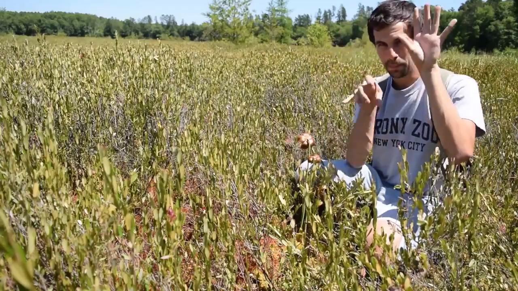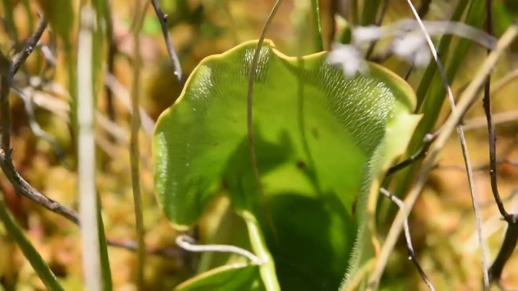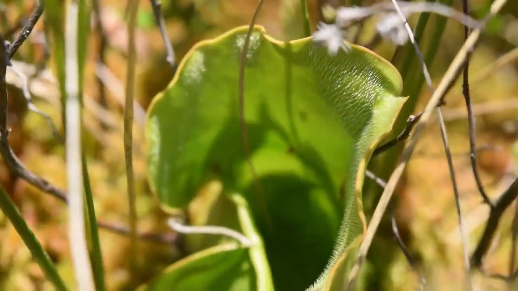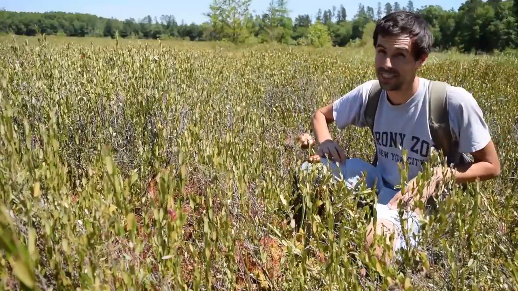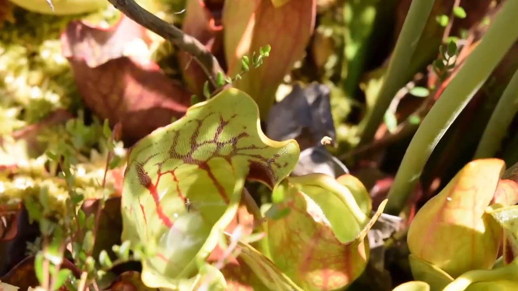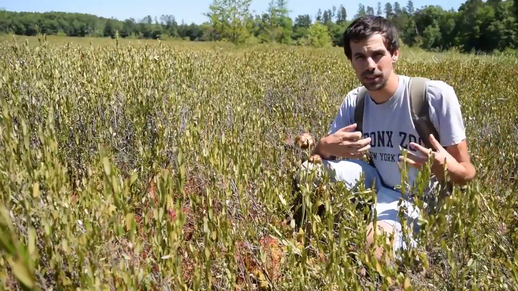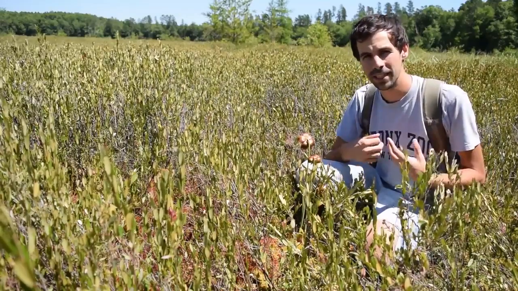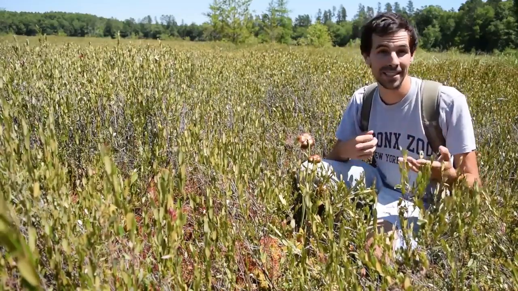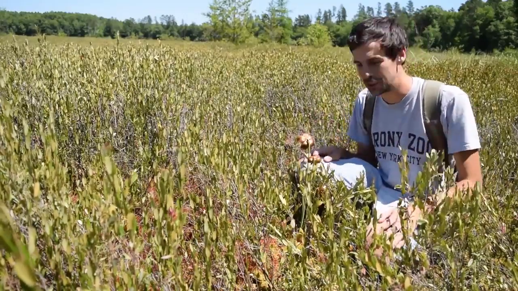And when it does get purchase on the walls leading into the pit of water at the bottom, there are downward pointing hairs, and it tries to crawl up past the hairs, but it can't. You know, they're all pointing down. Well, eventually it tires itself out, falls into the pit of water, and there, the plant has released digestive juices, kind of like those found in our stomach, to digest and absorb the nutrients from the ant or whatever insect falls in. How cool is that? And that's where this plant gets most of its nutrients.